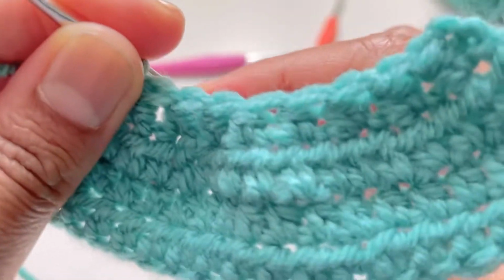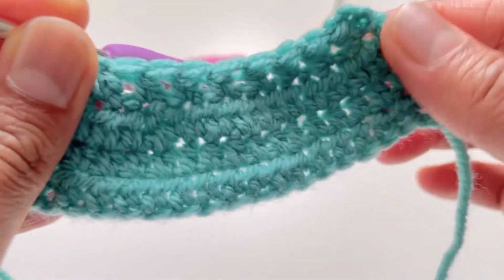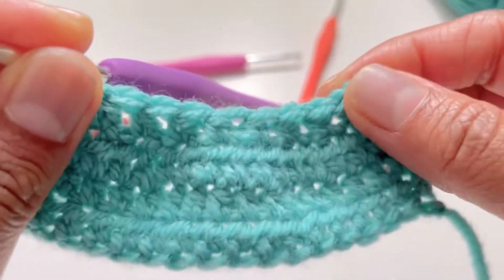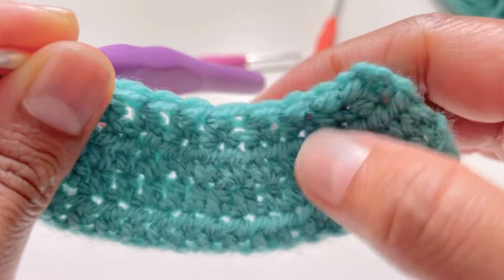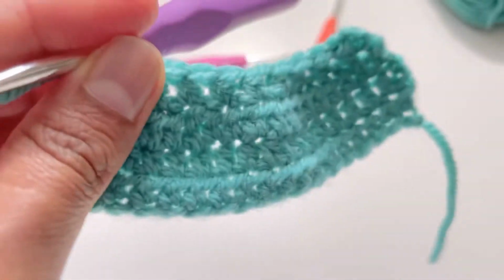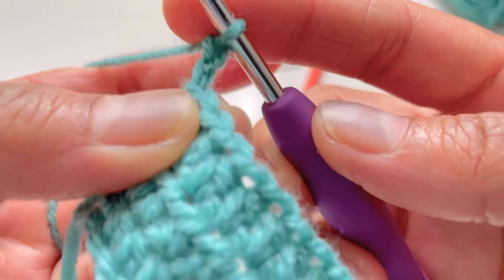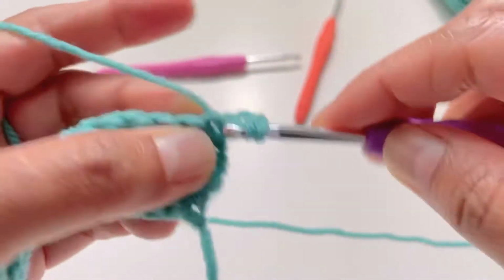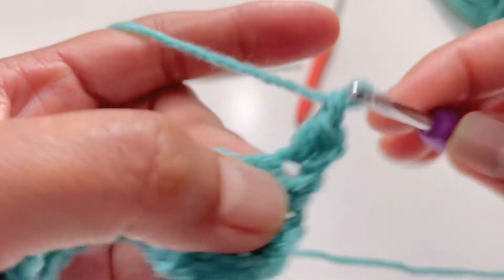Now if you don't want to decrease the size of the project, but you want to leave the stitches behind, you can leave the space as well. Now to leave the space, let's chain up 2 here. This is 1 and 2 chain, and let's do a half double crochet into the first stitch and chain 1.